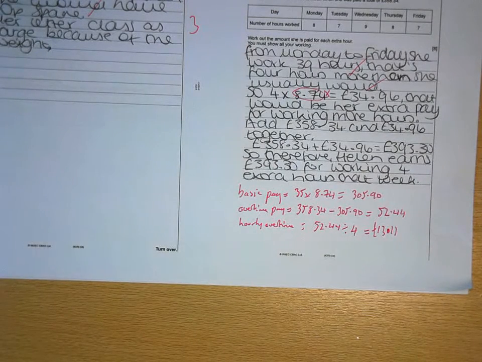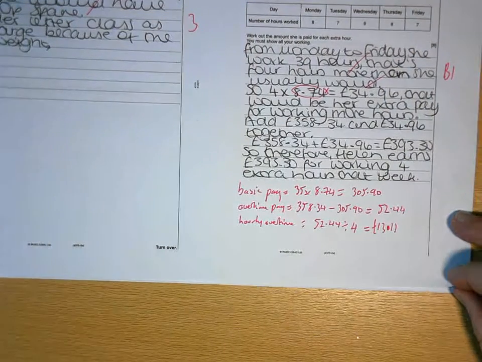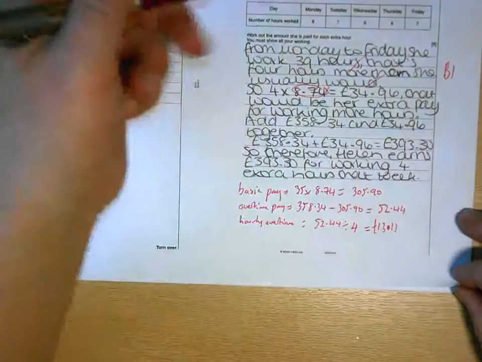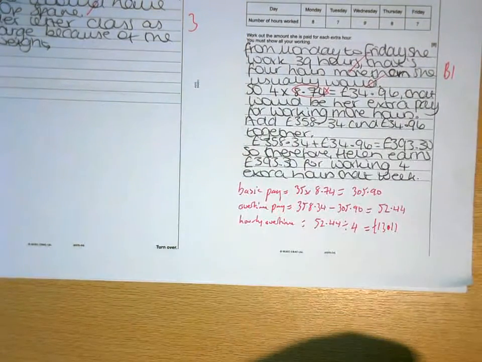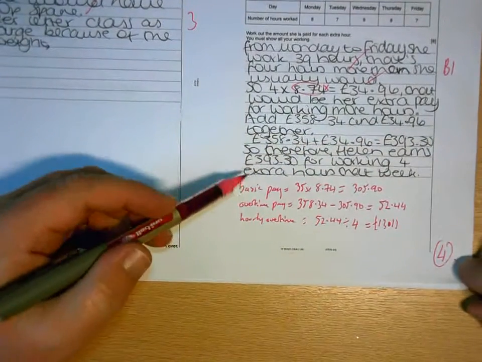So unfortunately, beyond working out the 39 hours and the 4 hours, you've gone wrong there. So you are trying to communicate, but what you're communicating is incorrect. So there's only 1 out of 8 marks you're going to get there, unfortunately. So hopefully that makes sense to you.